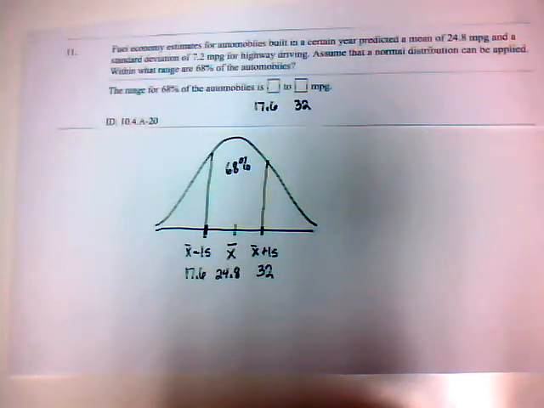That's how we use the empirical rule to help us solve these particular types of problems. And hopefully this will assist you with some of those homework problems in section 10.4.